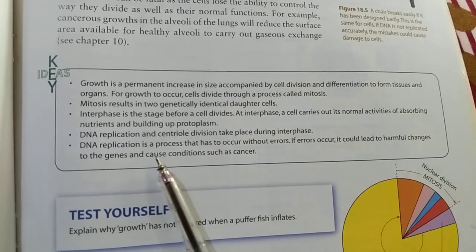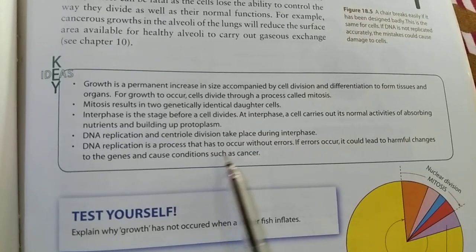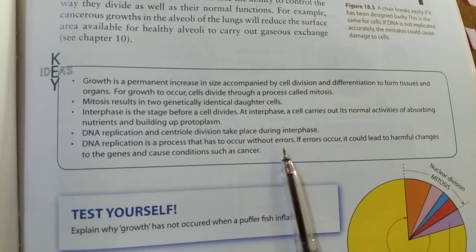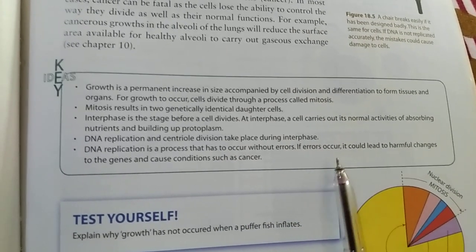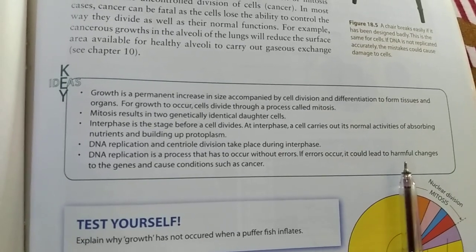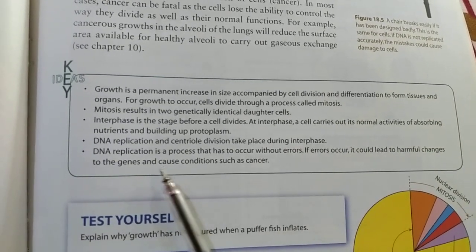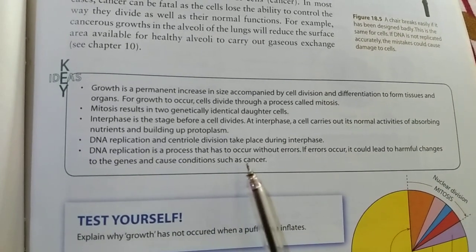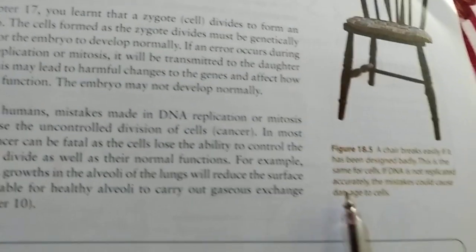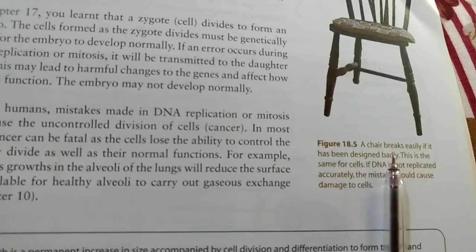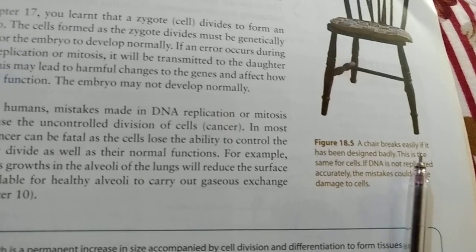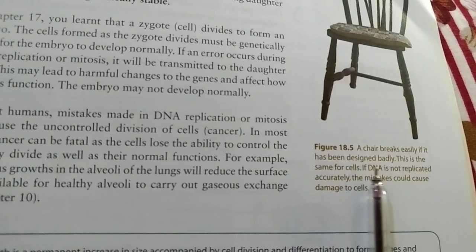DNA replication is a process that has to occur without errors. If an error occurs, it could lead to harmful changes to the genes and cause conditions such as cancer. A chair breaks easily if it is badly designed.